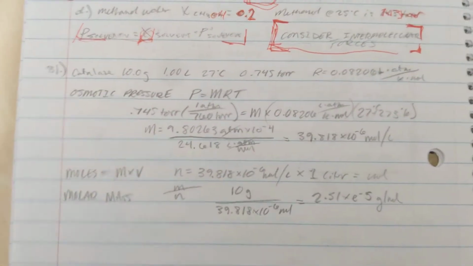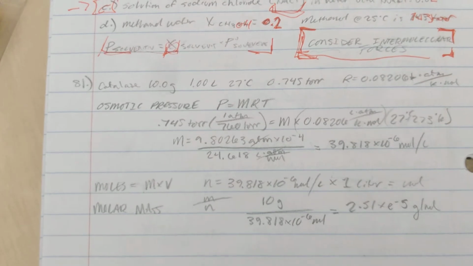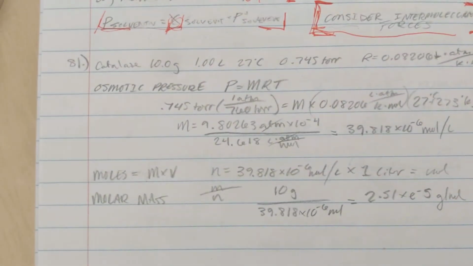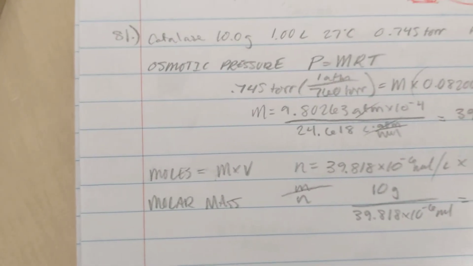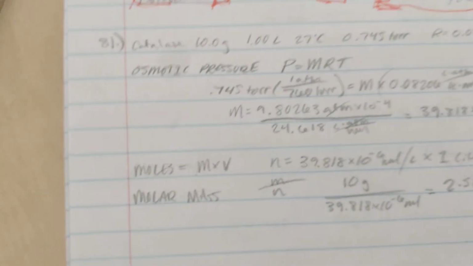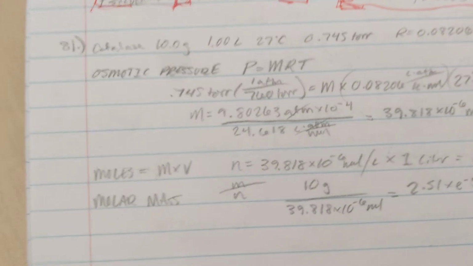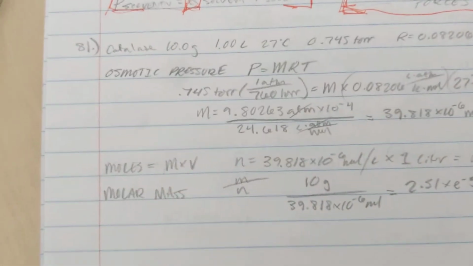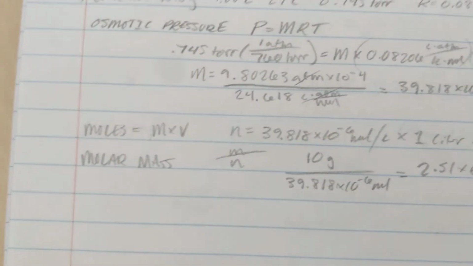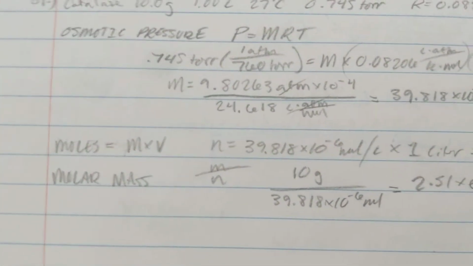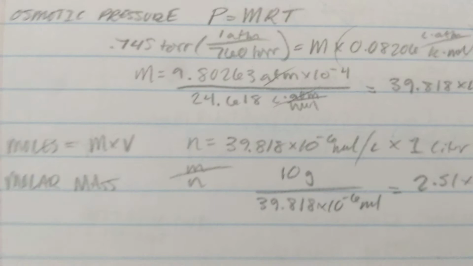And we're going to go real fast on this one. Calculate the freezing point and boiling point of each of the following solutions. Assume complete... this is 80. I'm sorry, we're looking at 81. I was reading 87. An aqueous solution of 10 grams of catalase, an enzyme found in the liver, has a volume of 1 liter at 27 degrees Celsius. The solution's osmotic pressure at 27 degrees is found to be 0.745 torr. Calculate the molar mass of catalase.